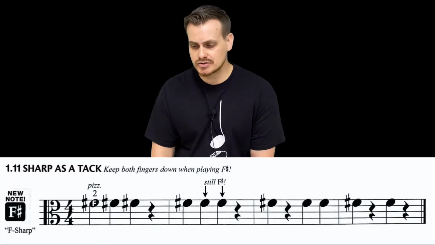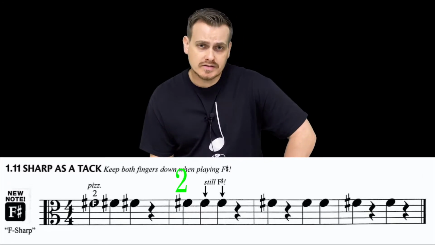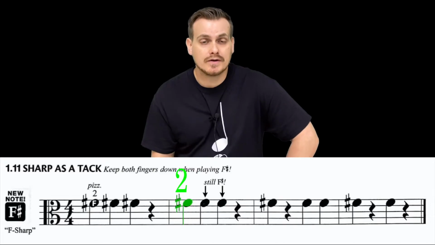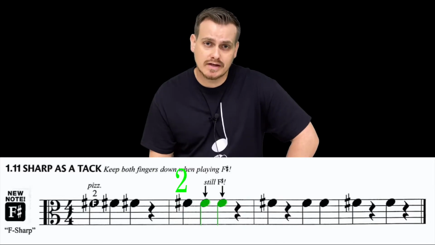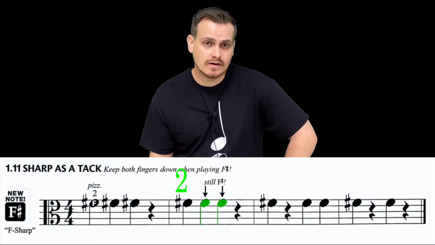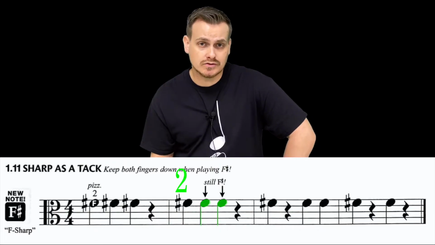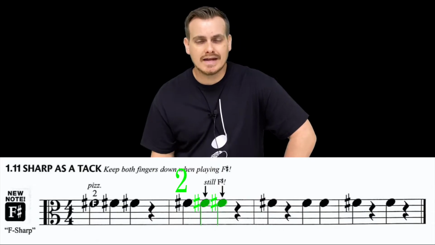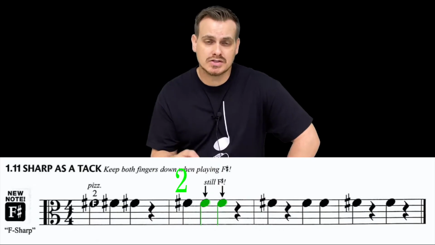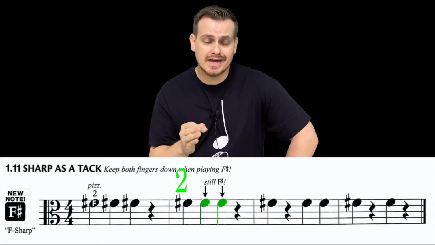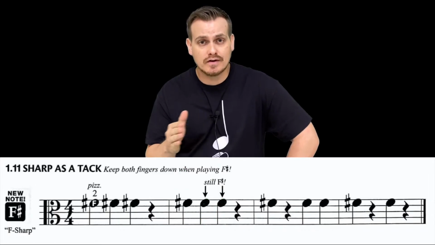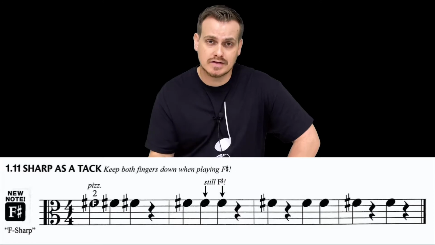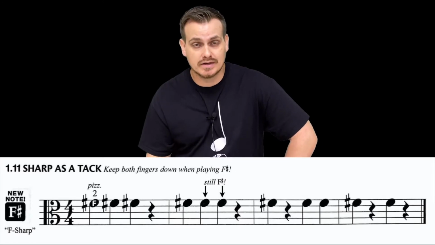Let's go to the second measure. You'll notice that the first note is F sharp with a sharp sign next to it, but the other two don't have an accidental next to them. However, those two notes after the F sharp are still considered F sharp. When an accidental is placed on a specific pitch, that pitch remains with that accidental throughout the rest of the measure unless otherwise notated, like a natural sign would be.